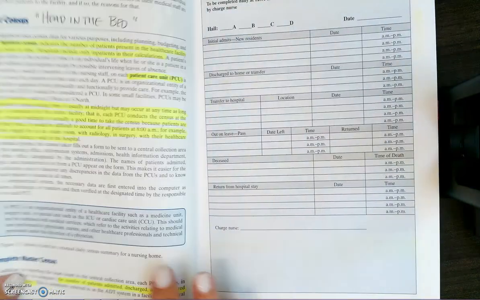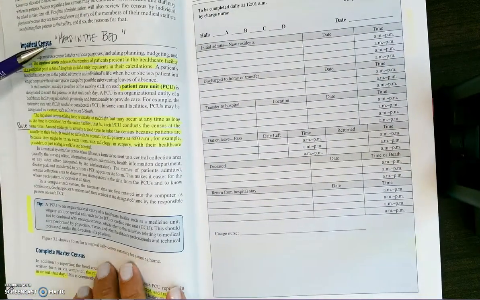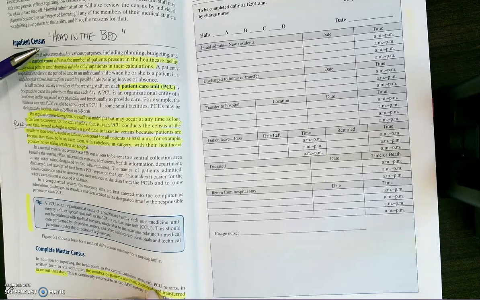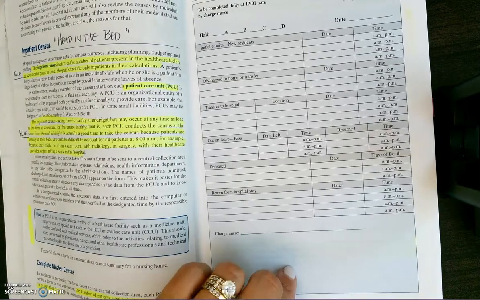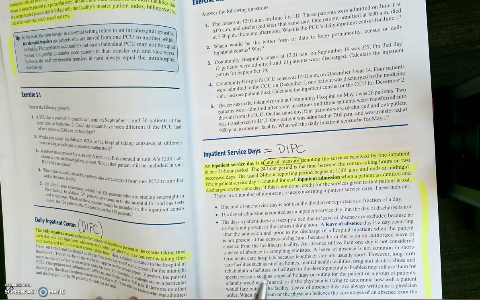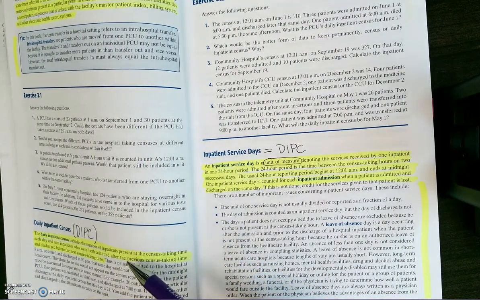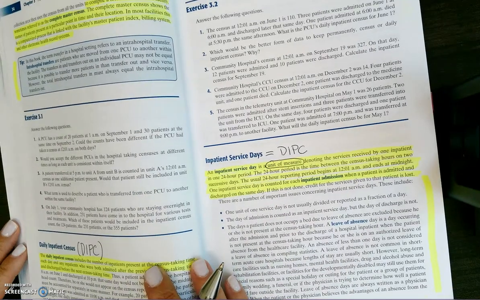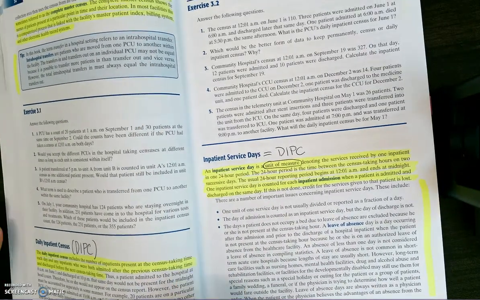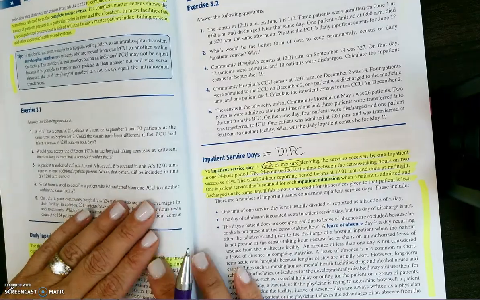So remember that your chapter starts off with the inpatient census, or the head in the bed census, that goes over the amount of patients that are in your facility at census taking time. Then the chapter moves on to daily inpatient census and inpatient service days, which are variations on the actual head in the bed census.